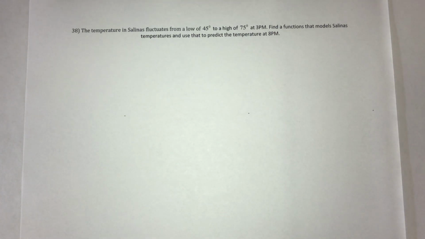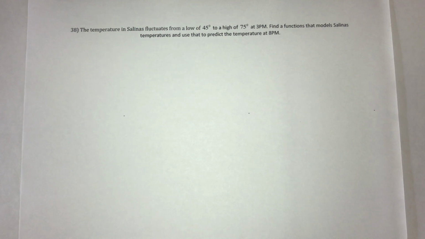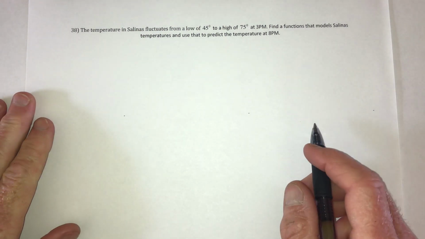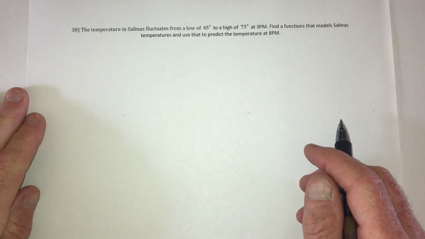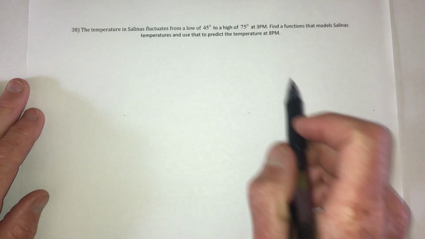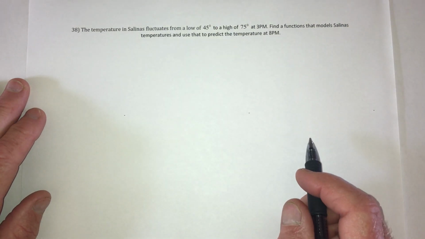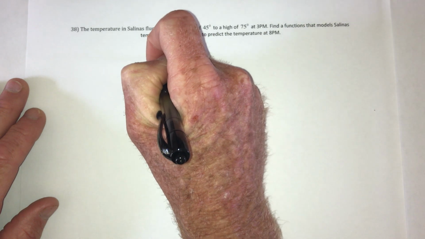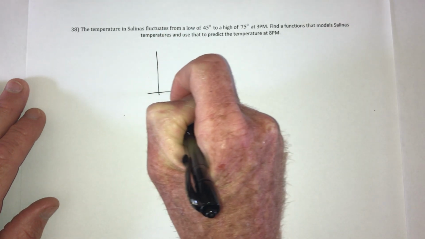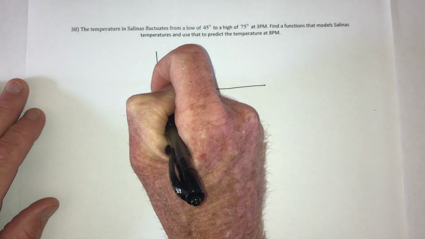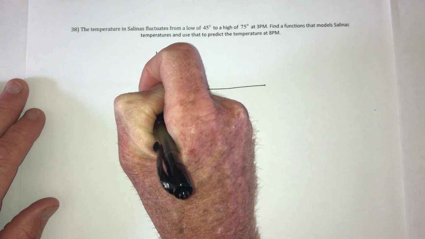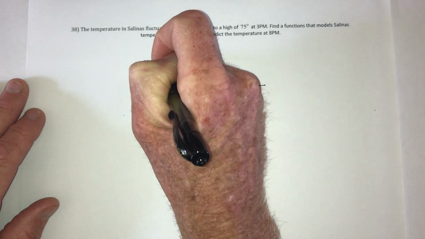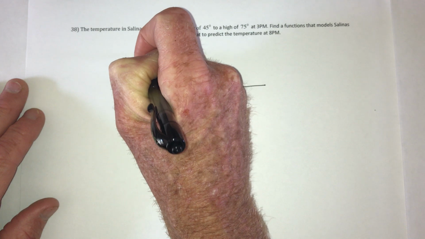Well, here's an application of graphing. So not only do you need the graph, we're going to have to draw the graph and then make a function for that graph. And then after that, even answer the question. So first, start sketching the graph. It goes from a low of 45 degrees to a high of 75 degrees.